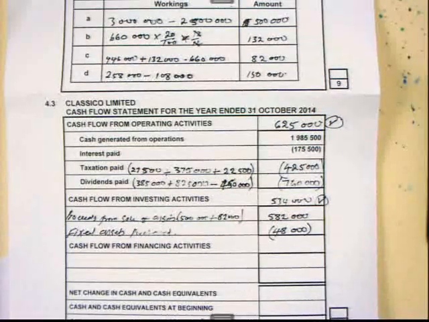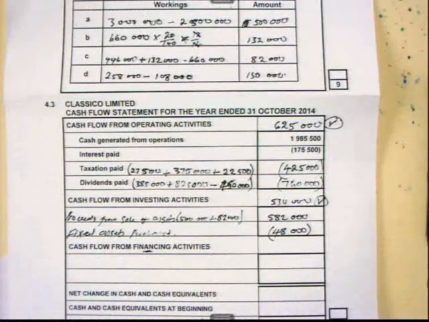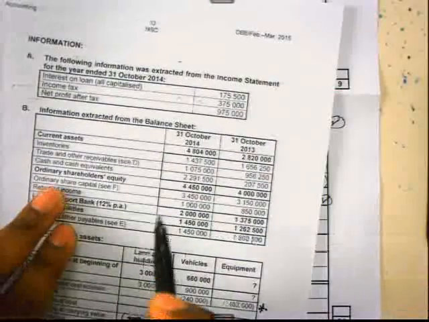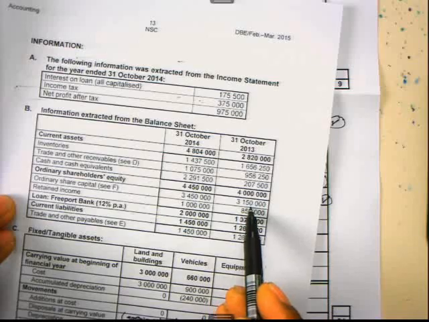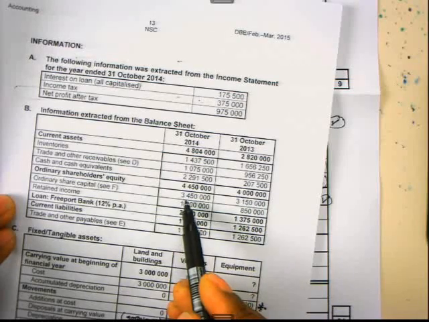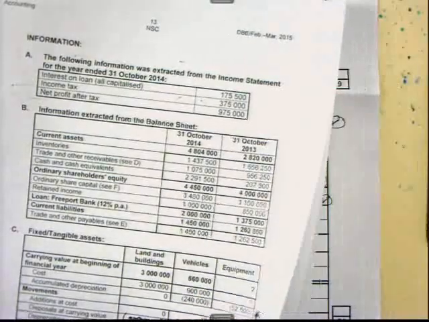Don't leave these spaces open because those are actually free marks. Right? When you see financing activities, what do you think? Ordinary share capital, long-term loan. Here we are. Ordinary share capital. It was 3,150. It is now 3,450. You see that it increased with 300,000.